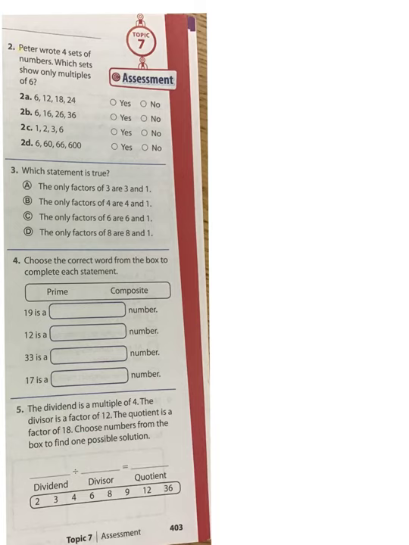Number 2. Peter wrote 4 sets of numbers. Which set shows only multiples of 6? Alright, so multiples of 6. We have 6, 12, 18, and 24. All these numbers would be multiples of 6 because 6 times 1 is 6, 6 times 2 is 12, 6 times 3 is 18, and 6 times 4 is 24. So this one would be yes.